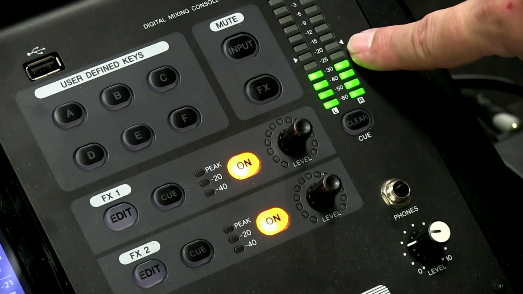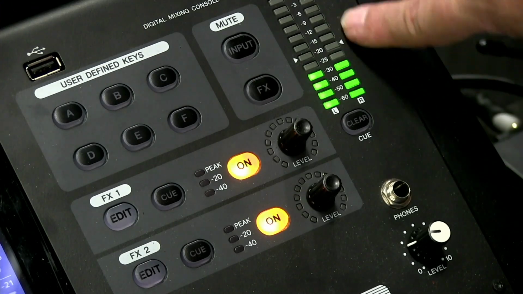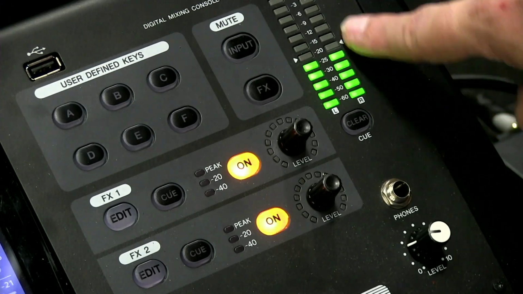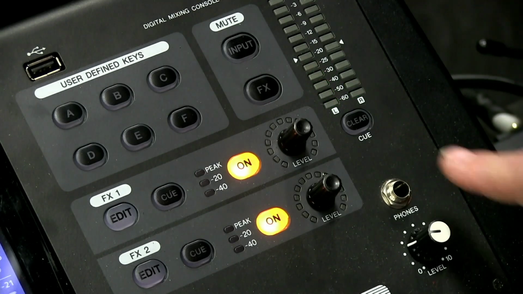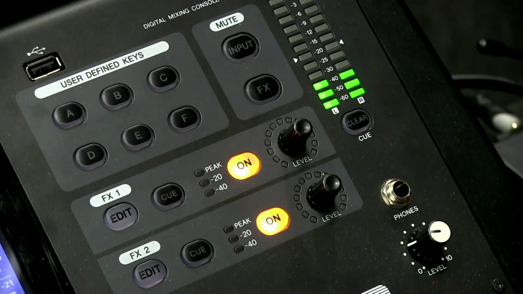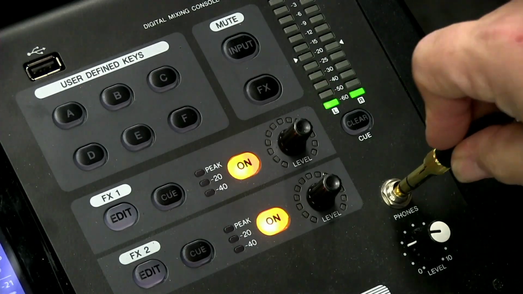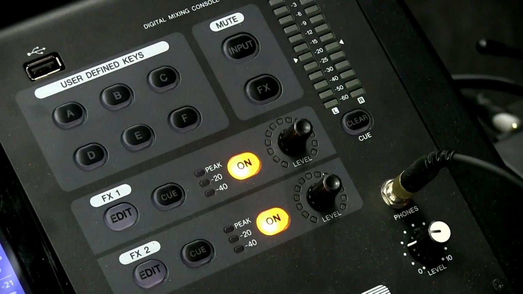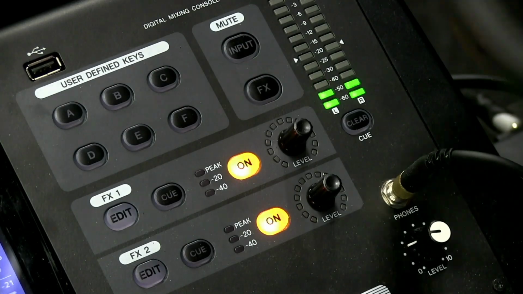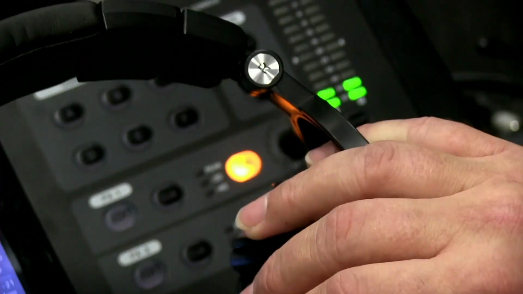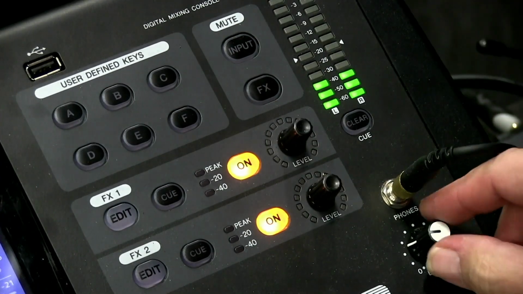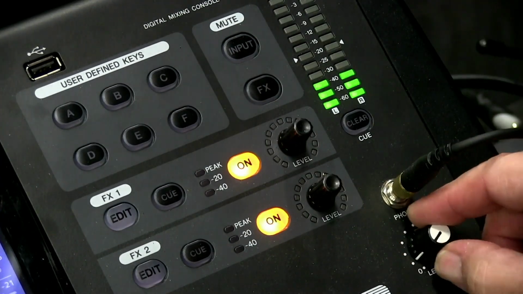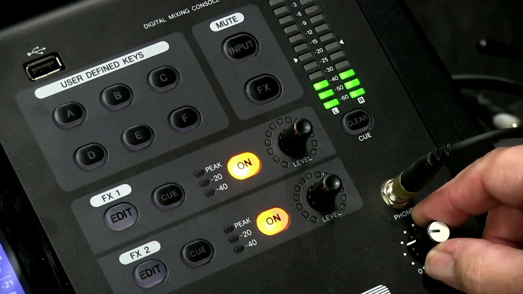1, 2, 3, 4, 5. I've got a microphone in front of me now. 1, 2, 3, 4. And you see those jumping on the meters right there. If you have in the next section down, there's a headphone jack. Just a regular pair of headphones that came with your mixing console. Okay, you can plug those in here and you have individual level of sound going into the microphones.